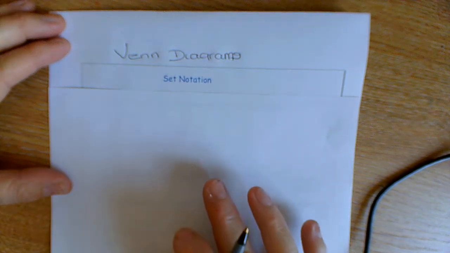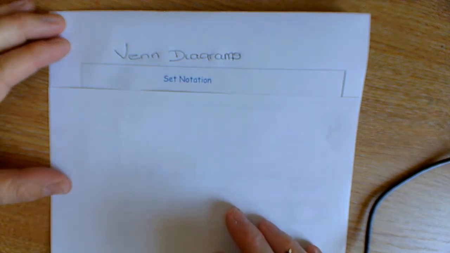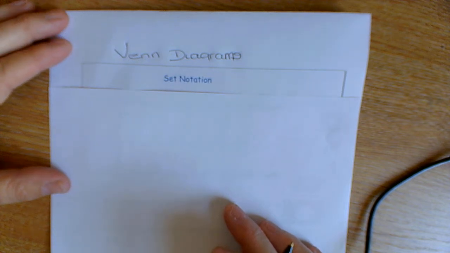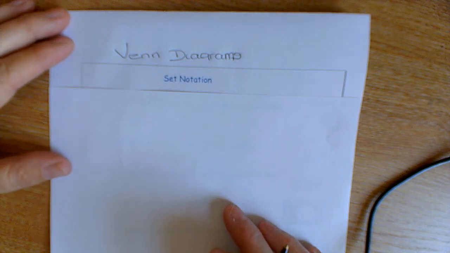Hello. Today we're going to be looking at Venn diagrams, and to start with, we're going to be looking at set notation. Now this often comes up in exams, so you need to learn it.